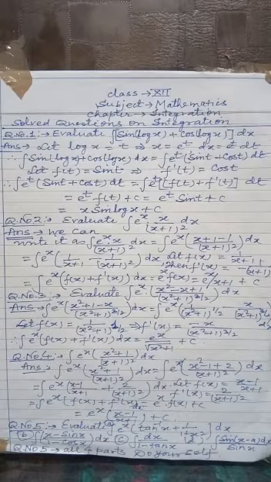Question number 3 is evaluate integration e to the power x into x square minus x plus 1 whole upon x square plus 1 whole cube into dx. Again, since e to the power x is outside, you can clearly see it has to be arranged or reduced into that form only. So you can write integration e to the power x within bracket x square plus 1 minus x upon x square plus 1 whole to the power 3 by 2 into dx, as e to the power x into 1 upon x square plus 1 raised to the power 1 by 2 minus x upon x square plus 1 raised to the power 3 by 2.